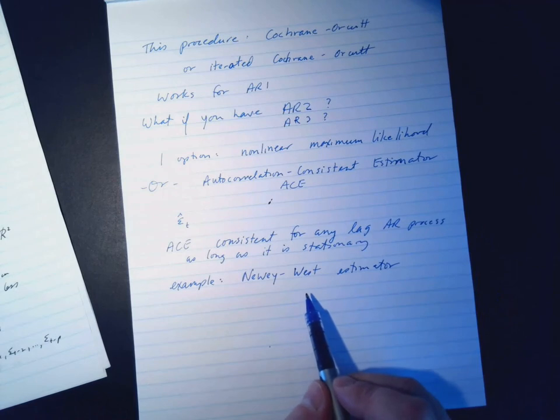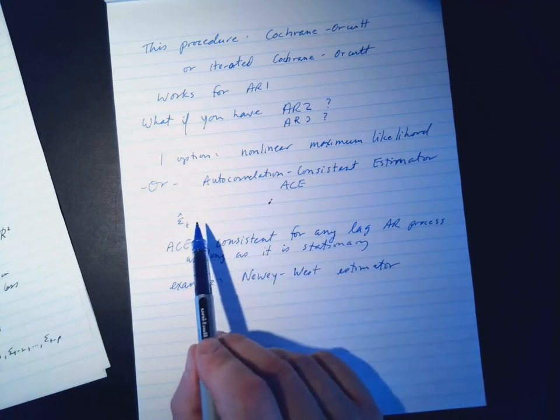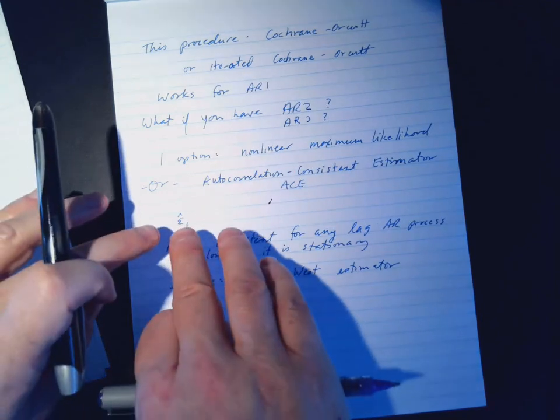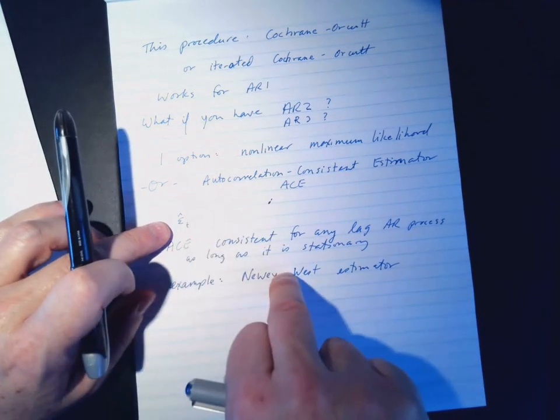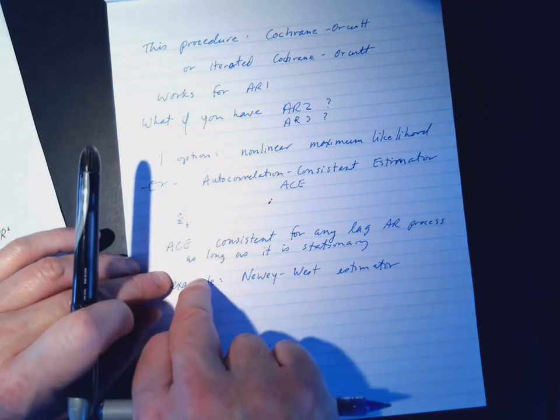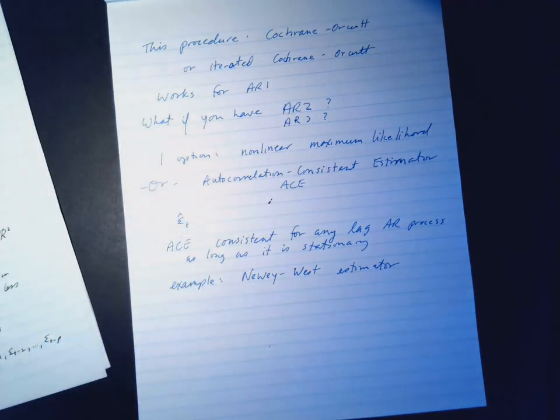The Newey-West estimator, the way it works, if you want to think about it, it's using lags across the sample at varying lengths to construct all these covariances from the covariance of an error term and the one lag error term, the covariance of the error term and the two lag error term, the covariance of the error term and the three lag error term. It's estimating all of those just using the corresponding residual values through the sample.